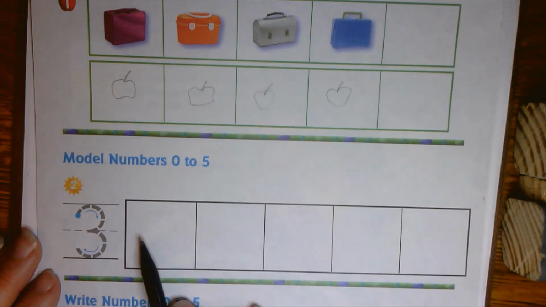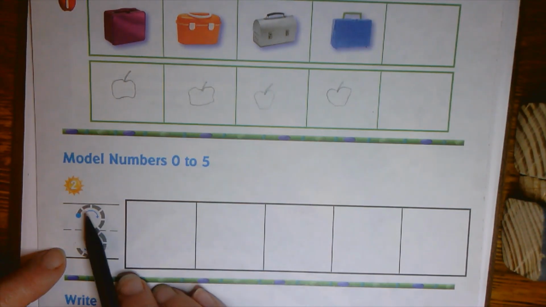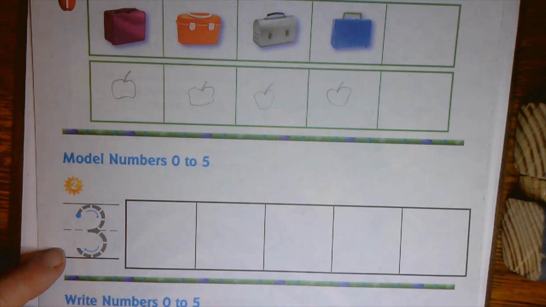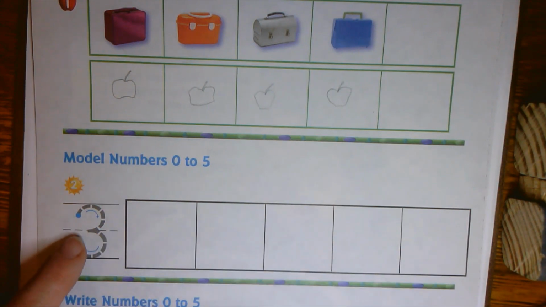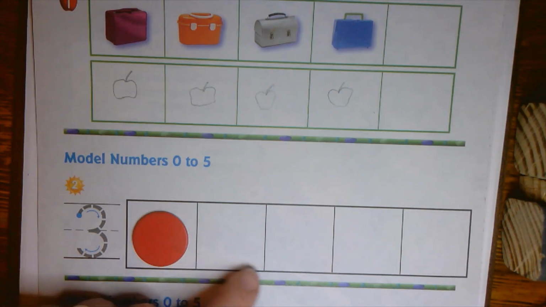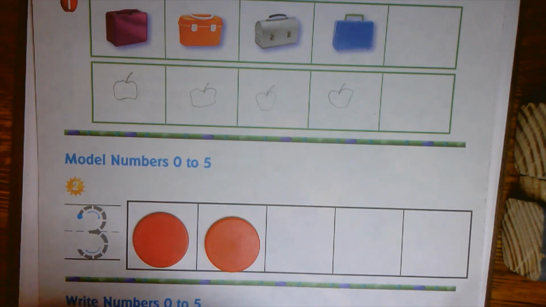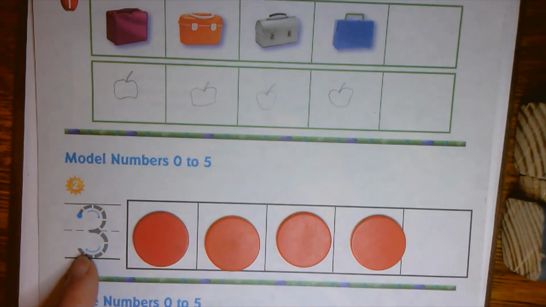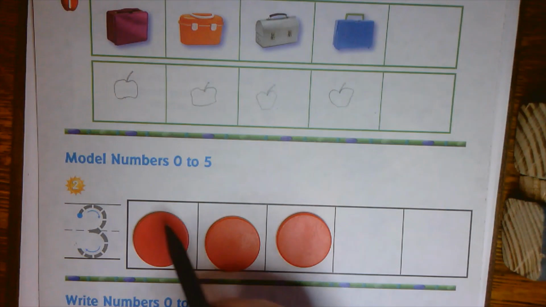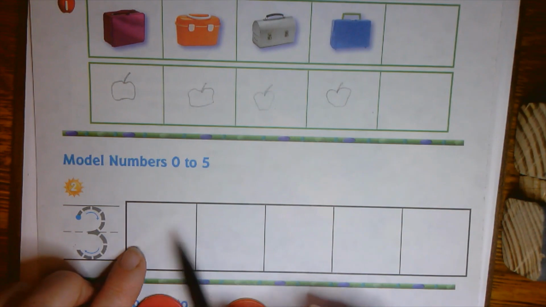All right, boys and girls, right here for number 2 in the sunshine, model numbers 0 to 5. Here you have the number 3. You can see it's telling you you need to trace that 3, so go ahead and do that. And then we're going to put counters in this 5 frame to model this number. Now, of course, we're going to start with red, right? Because yellow is going to be the second one that we switch to. Here we start with red. I'm not going to put that many counters because that's not this number. I'm not going to put this many counters because that's not this number. I'm going to put this many counters. Then I'm going to circle, trace each one of them, and color them red.